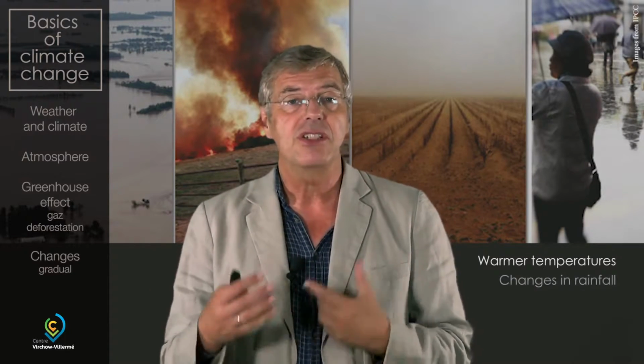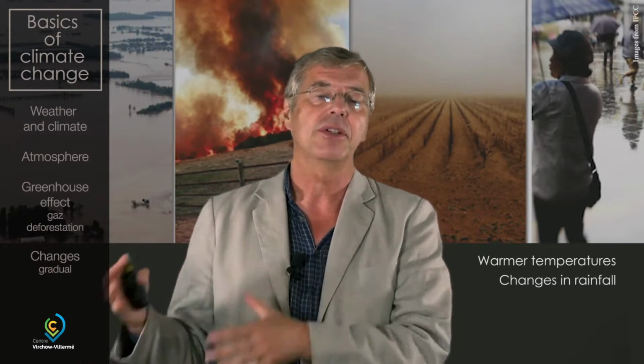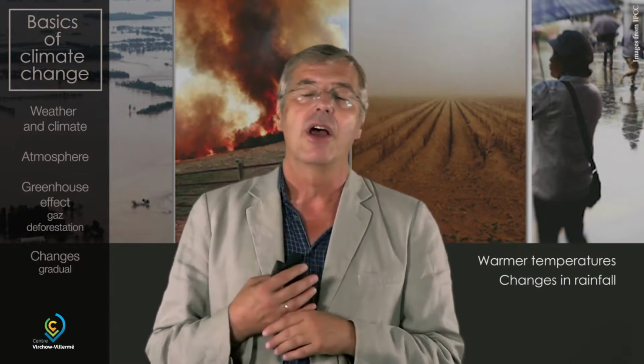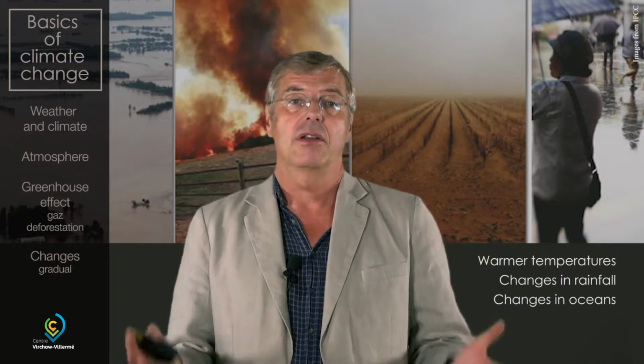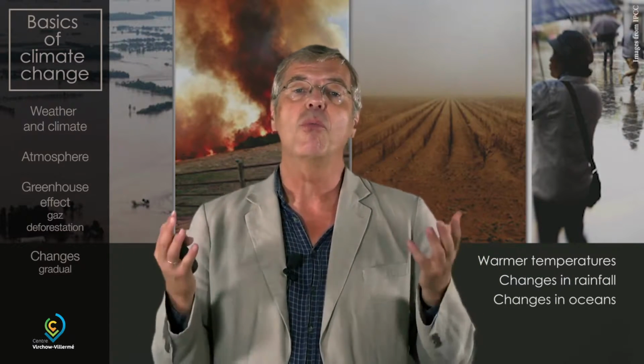Now, what are the dimensions of climate change? In the newspapers, you read this interchangeably with global warming, which is wrong. Warming is just one of many facets or parts of climate change. The other one is changes in the rainfall system. Some areas get more, some areas get less rainfall. Then the oceans, they rise, they get higher, warmer, and more sour.